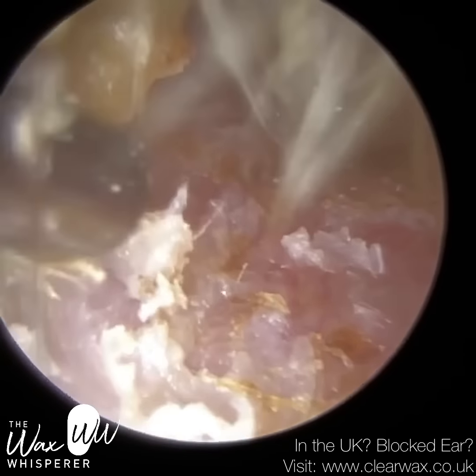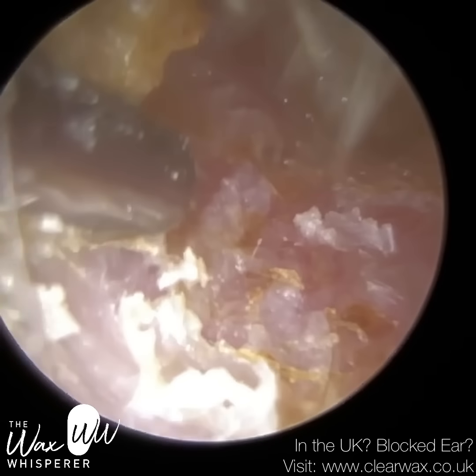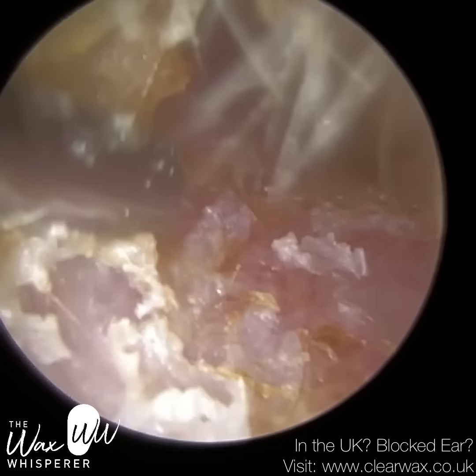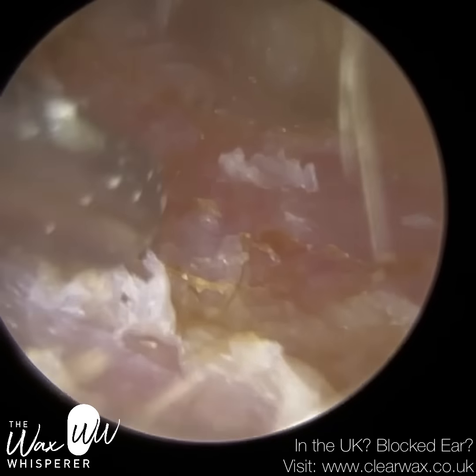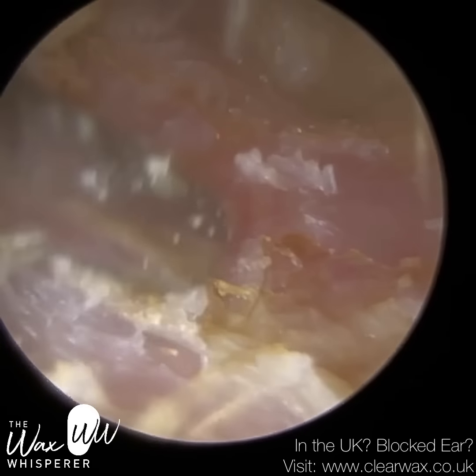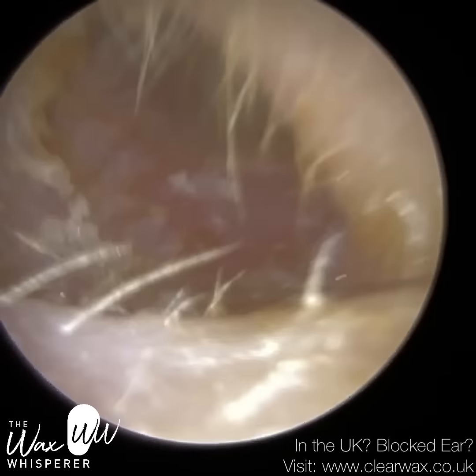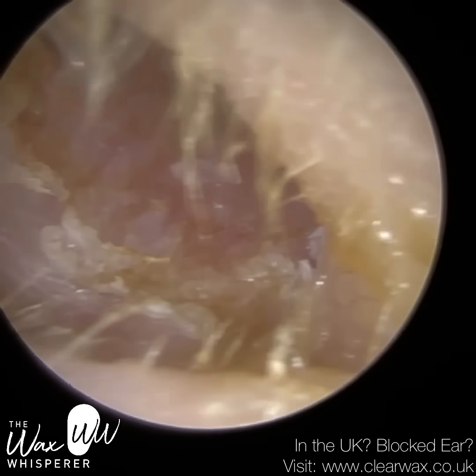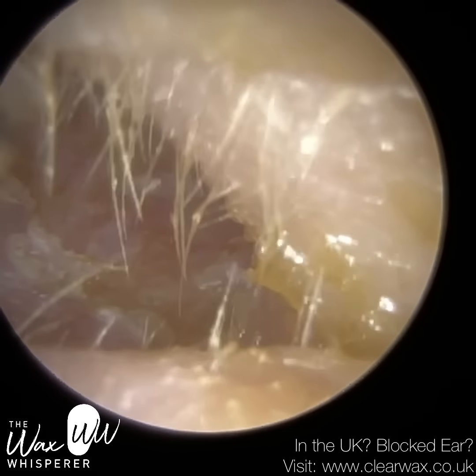You can see I'm just using the fine end just to get all this skin. Now, the skin is obviously just soft and soggy. It's just coming away from the canal wall because the patient's ear was full of discharge, all that moistness. You saw the inflammation at the entrance of the ear and all the discharge at night.